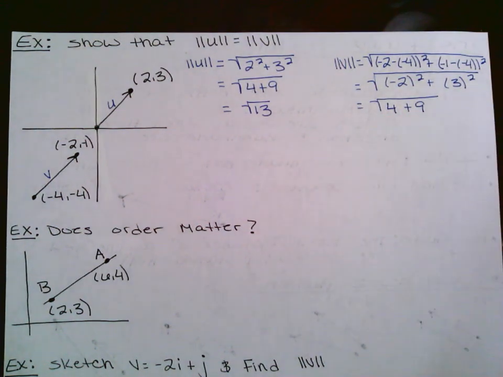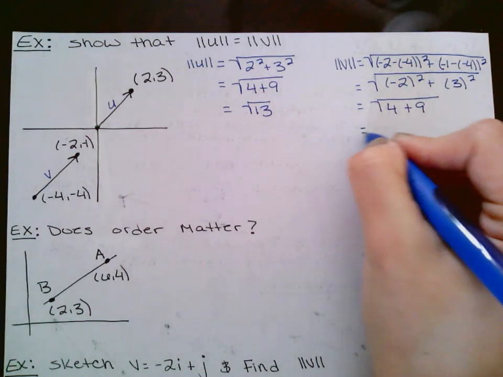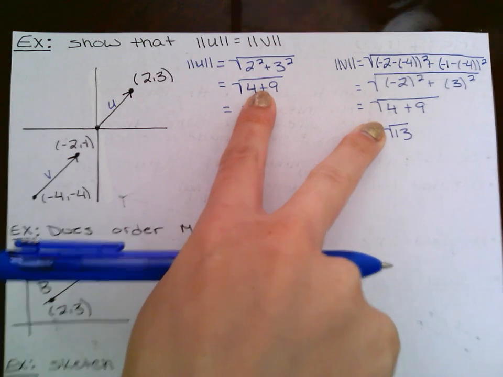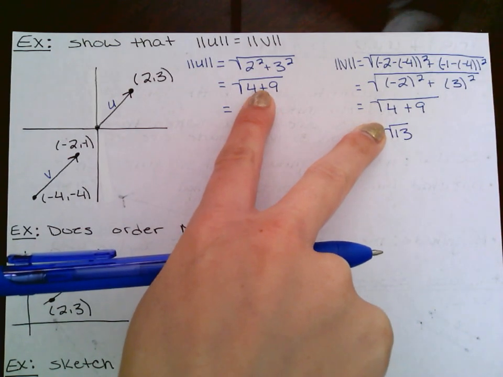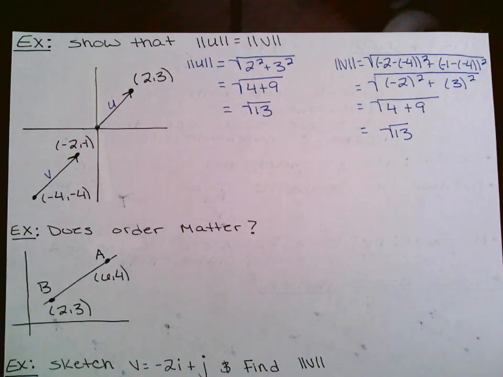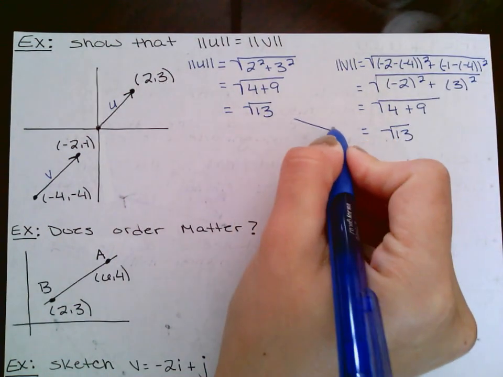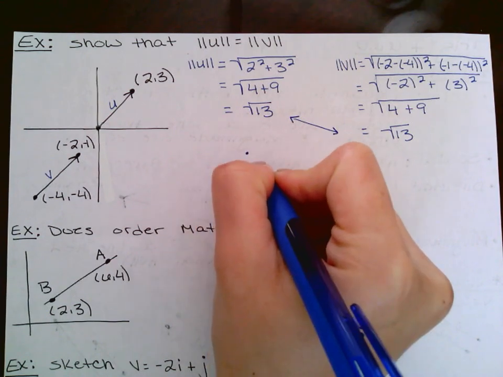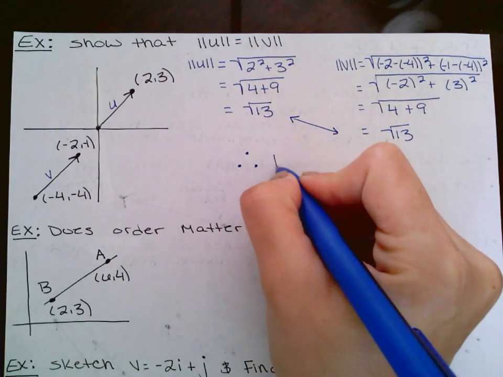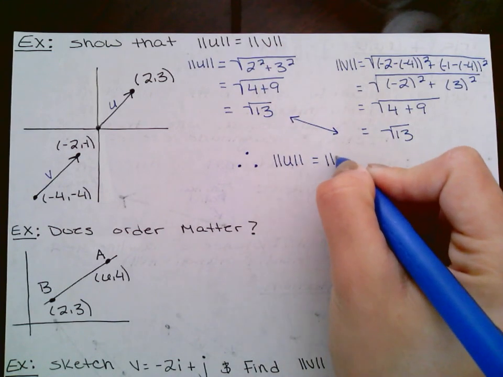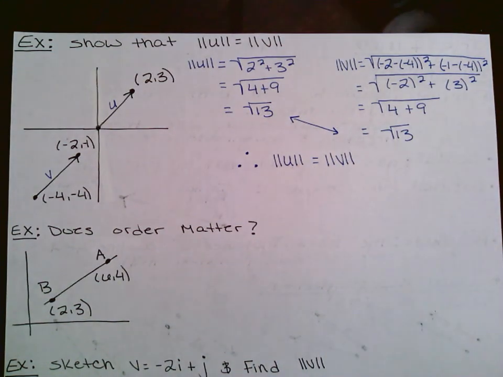And to be honest, I know this is going to give me the square root of 13, but the moment you catch that you have something that is equal, you have proven that their magnitudes are equal, okay? So the fact that this happens, we can say therefore, these 3 dots in a triangle mean therefore, the magnitude of U is equal to the magnitude of V. And you'd be done with this problem, okay?